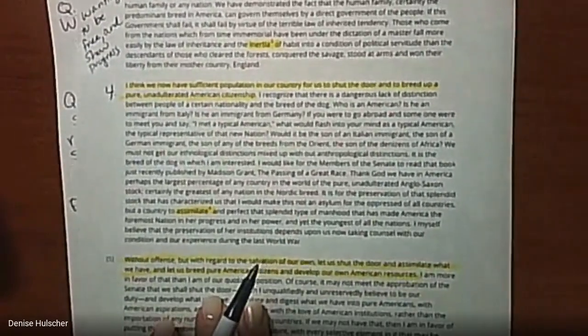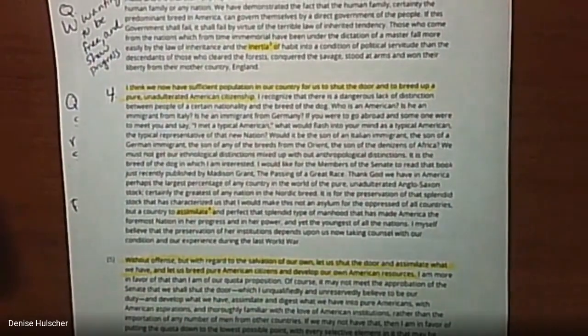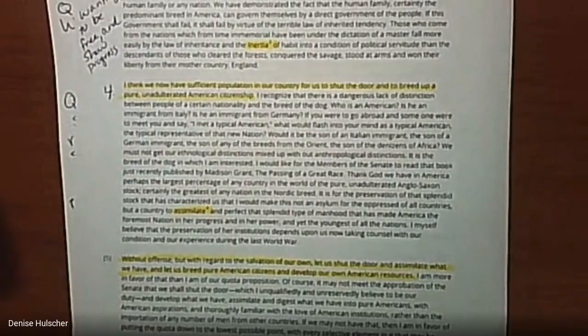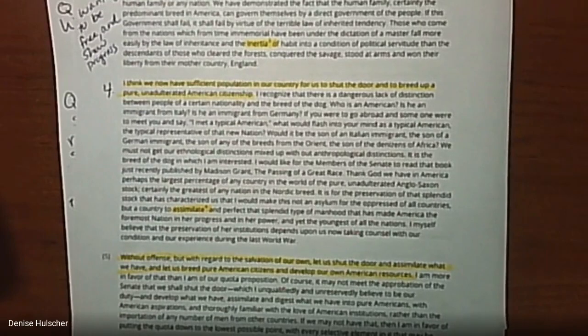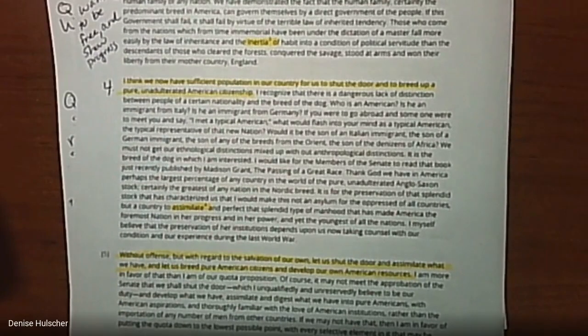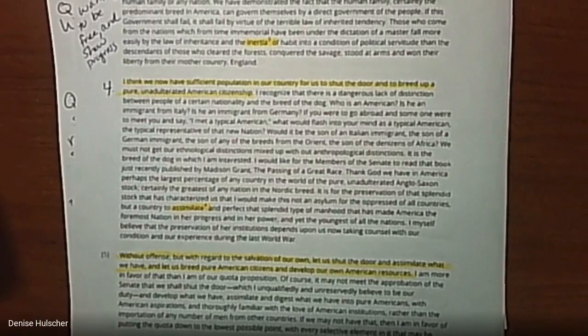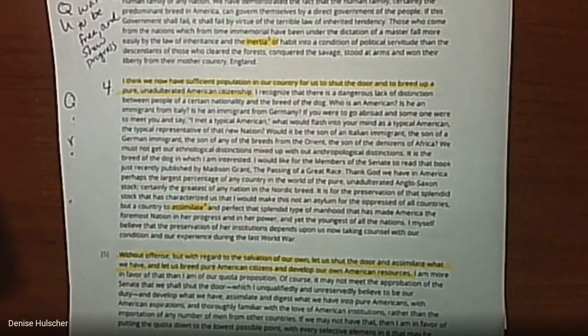Number 4. I think we now have sufficient population in our country for us to shut the door and to breed up a pure, unadulterated American citizenship. I recognize that there is a danger, a lack of distinction between people of a certain nationality in the breed of a dog. Who is an American? Is he an immigrant from Italy? Is he an immigrant from Germany?